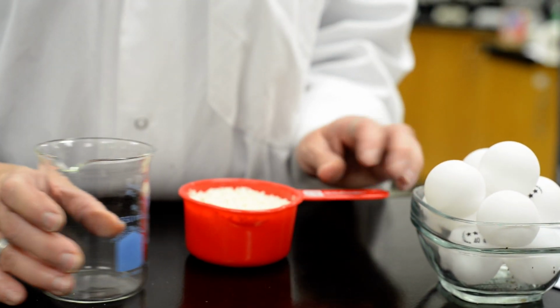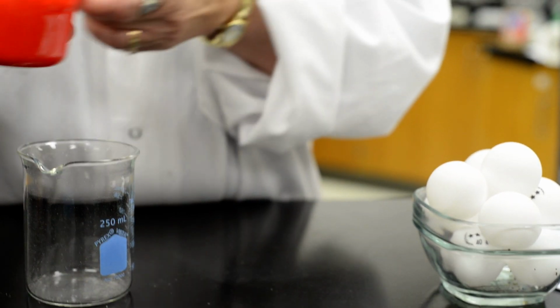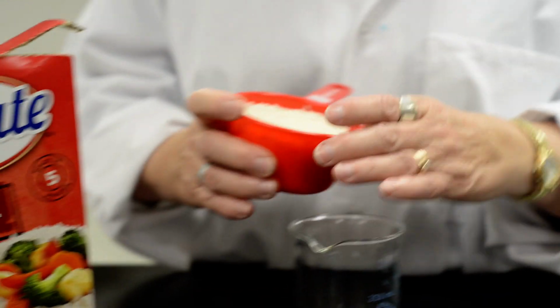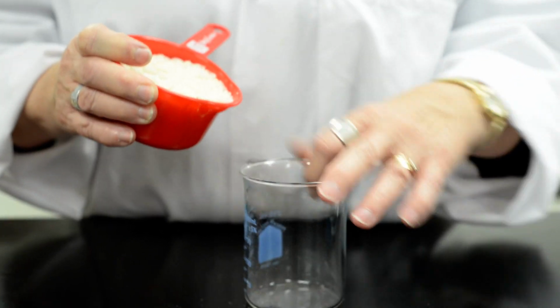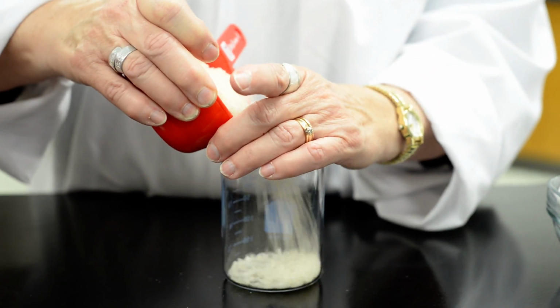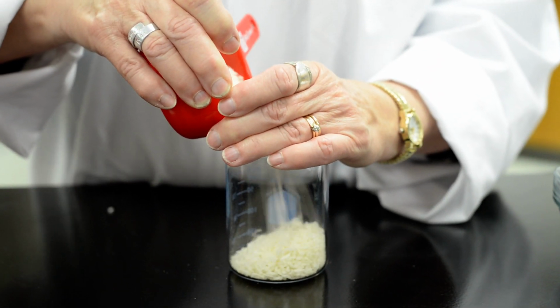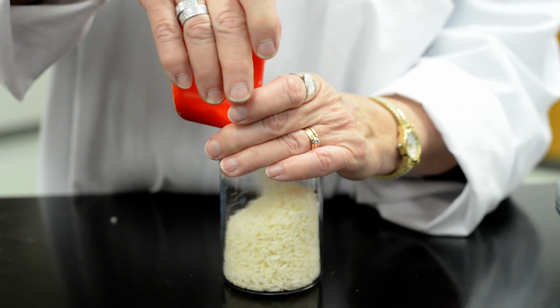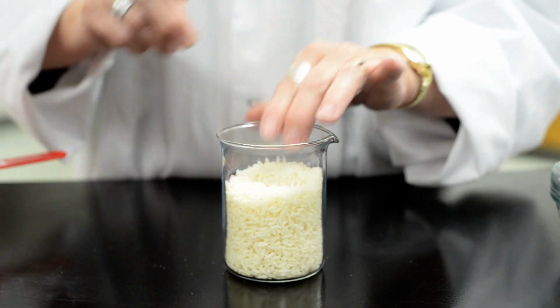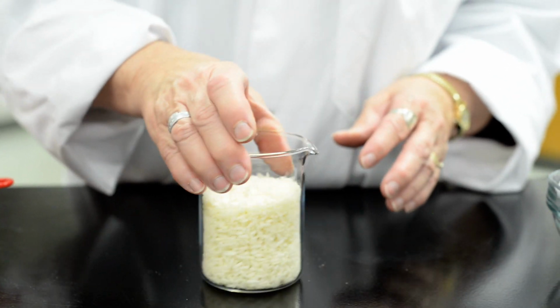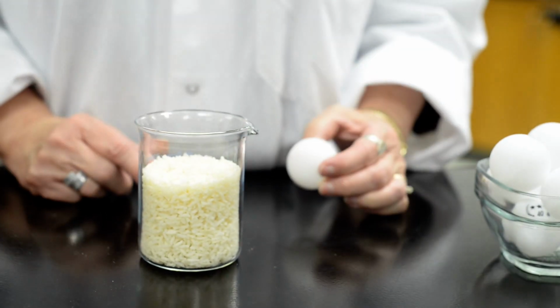So, I have a cup of rice, just regular cooking rice that you would use at home. And I have just a clear beaker here, so that you can see the results. And I'm going to put a cup of rice in my beaker. And then I'm going to see how many ping pong balls I can fit in this as well.